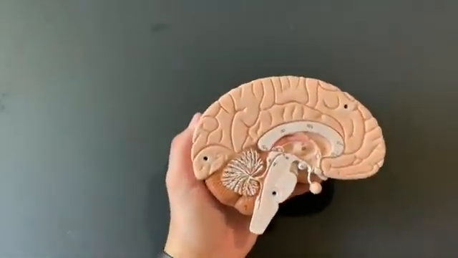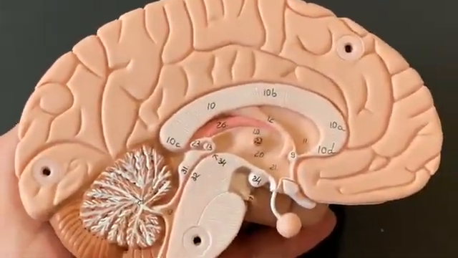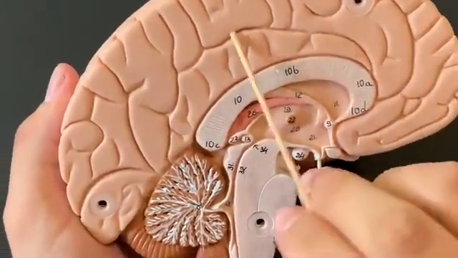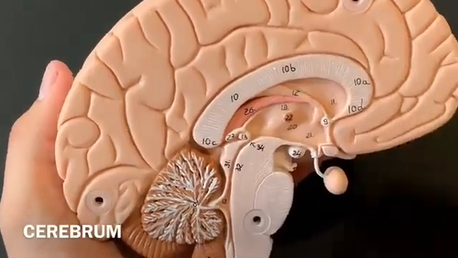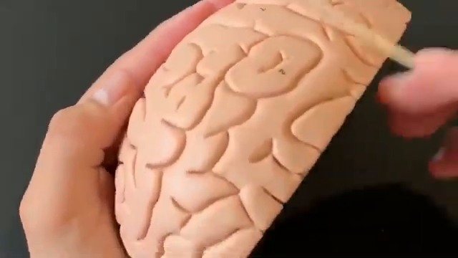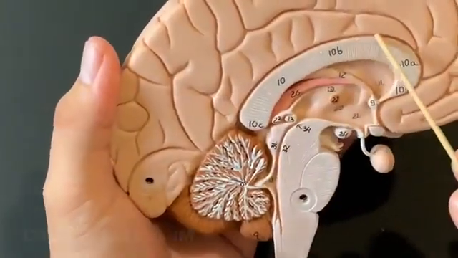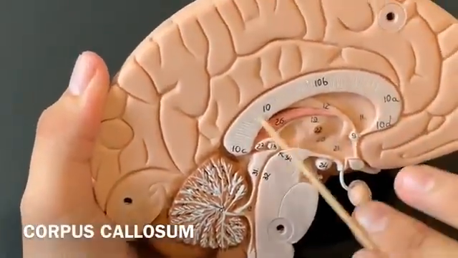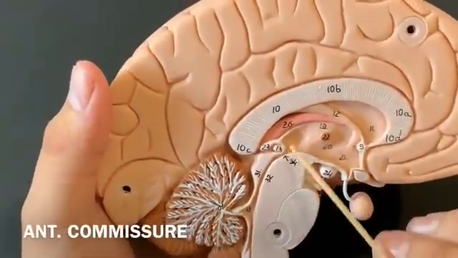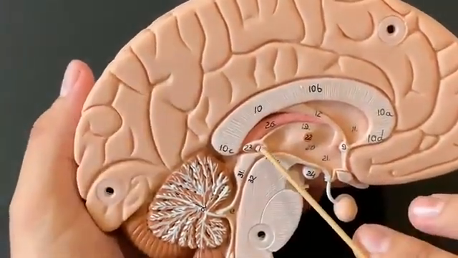All right, I'm gonna zoom in. All right, so let's start identifying some structures. First of all of this, that's called your cerebrum. And this right here, that's your cerebellum. So cerebrum and cerebellum. All right, so this right here, that's called the corpus callosum. All of this, that's the corpus callosum. This is the anterior commissure, and that's the posterior commissure. So corpus callosum, anterior commissure, posterior commissure.